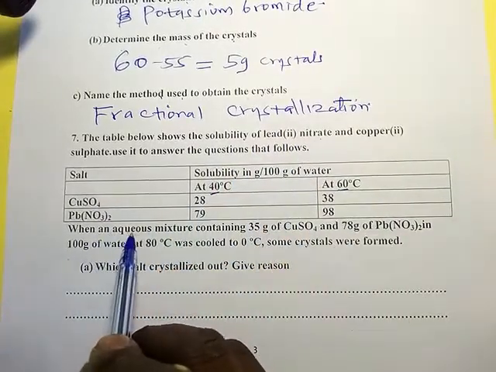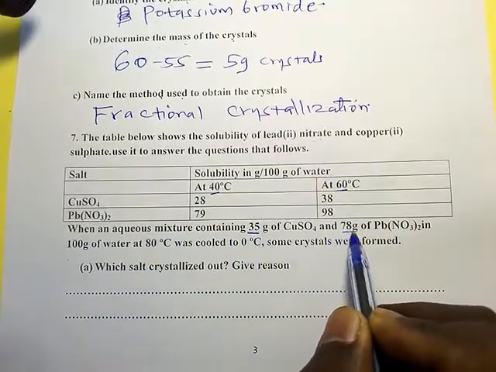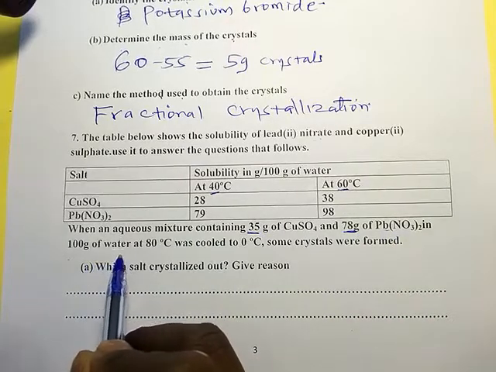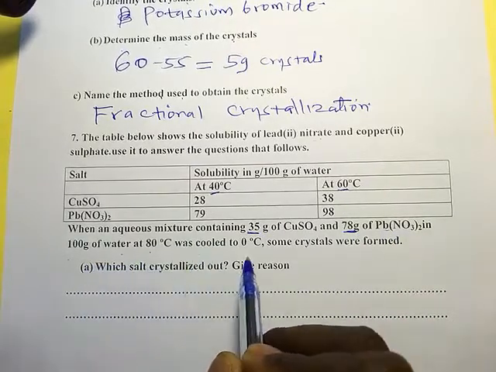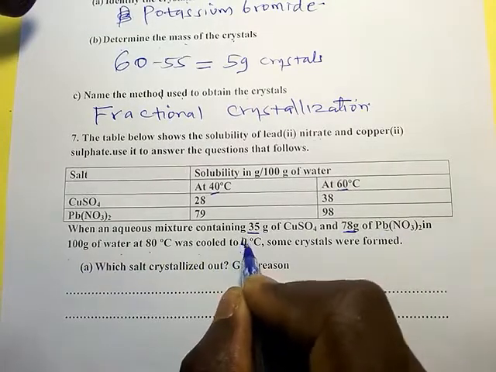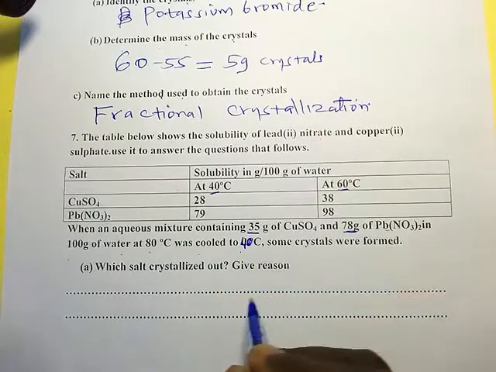When an aqueous mixture containing 35 and 78 in 100 grams of water at 80 was cooled to 40 degrees Celsius, some crystals were formed.